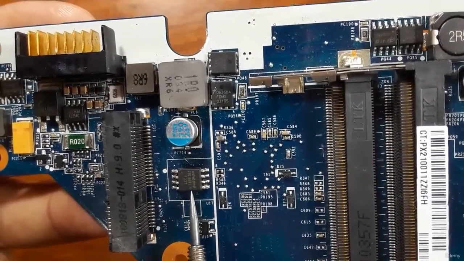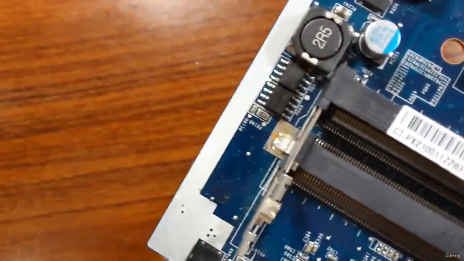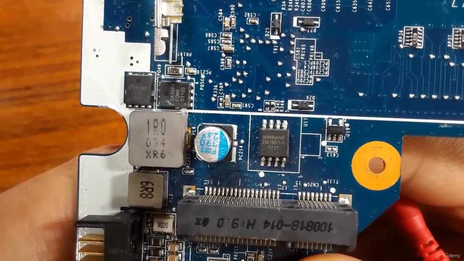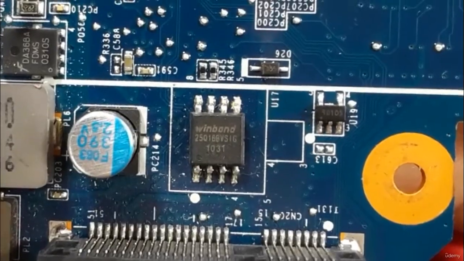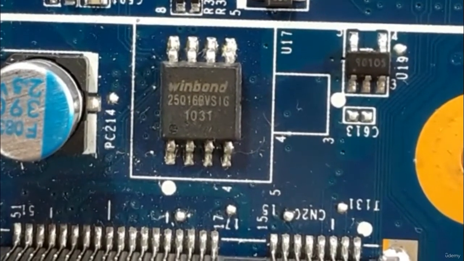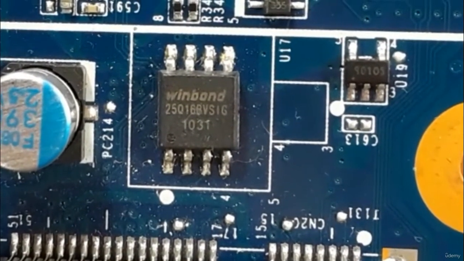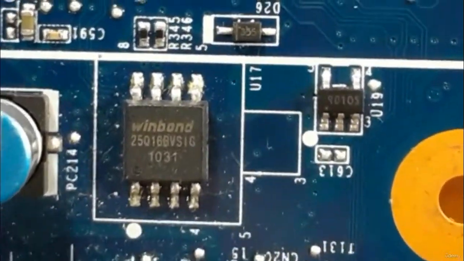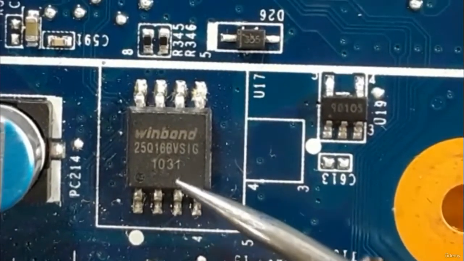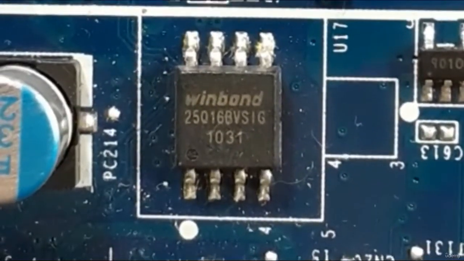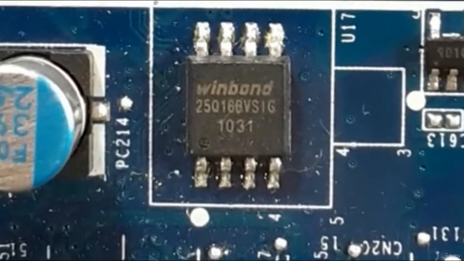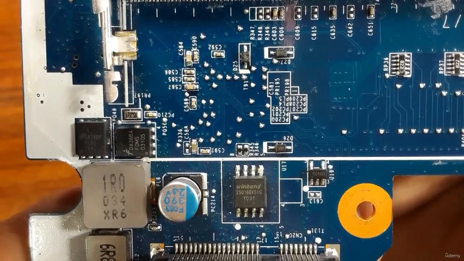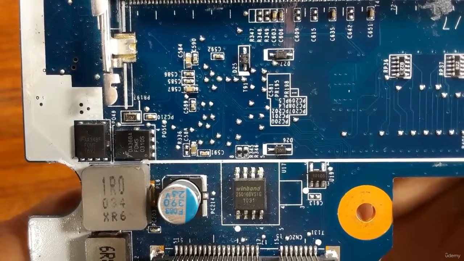Let's check its reference. As you can see here, this is the BIOS reference. We have 25Q16BVS8G. 16, as you can see here, means the capacity or the size of this BIOS is 16 megabit, means 2 megabytes, because 8 bits equal 1 byte.